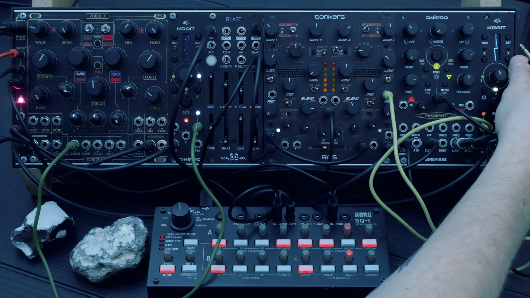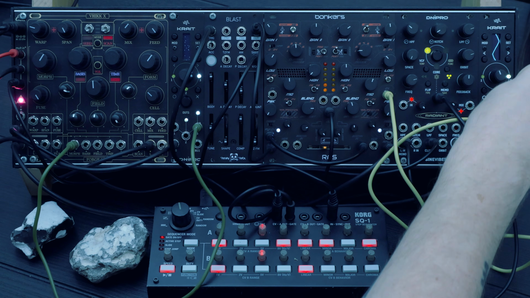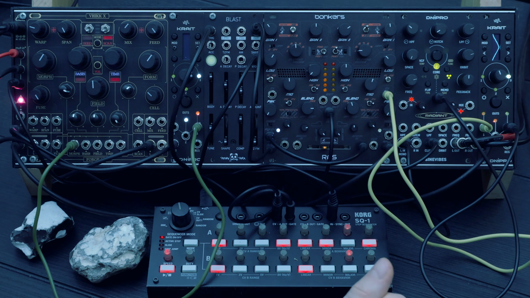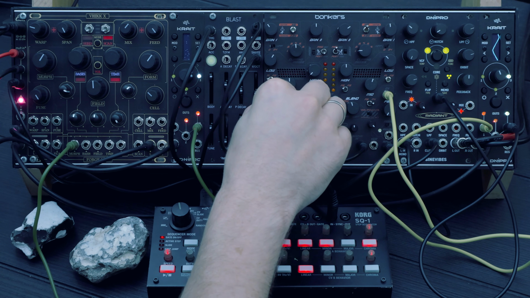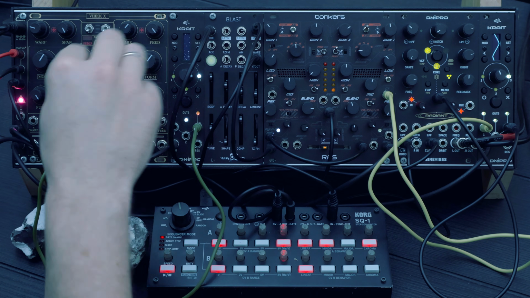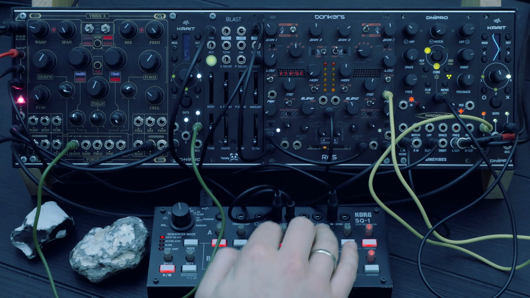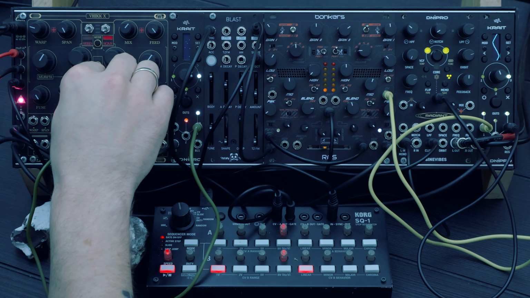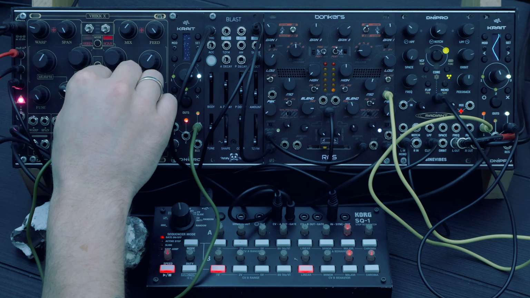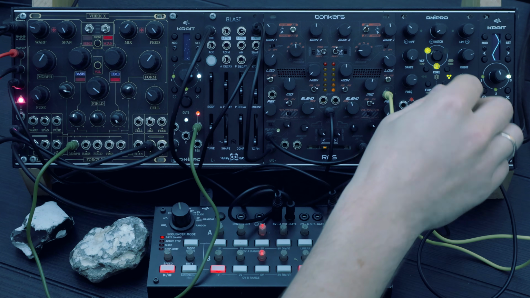Or let's try an LFO from the Krait. Oh, this one is dangerous. So, now we have a solid base for a future track.